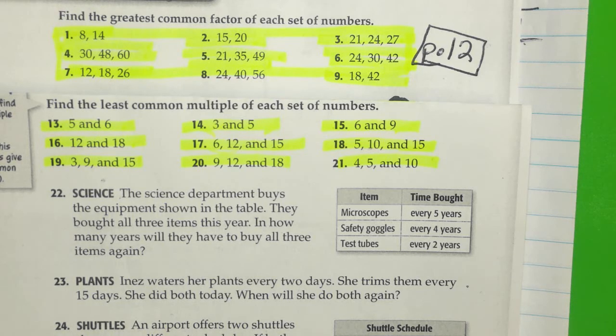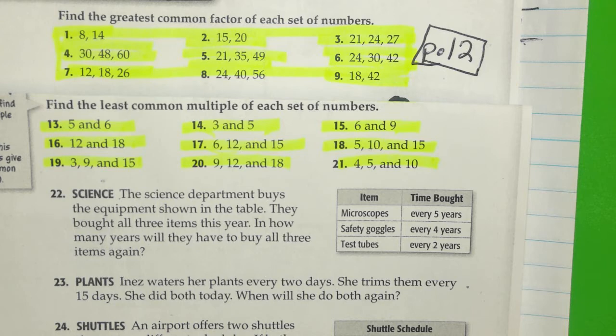Just start with 1, 2, and 3. But you're listing multiplication tables. It might take some paper. Okay, so I'm going to pause this for just a second while they're working on 1, 2, and 3.